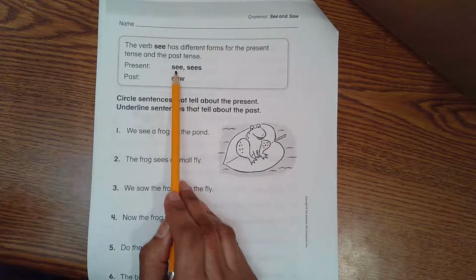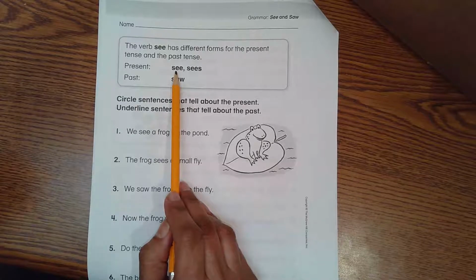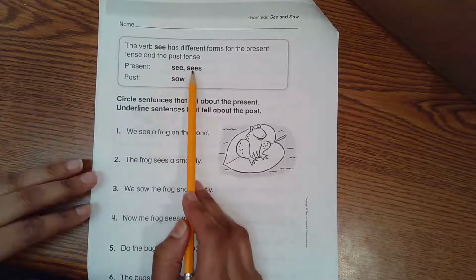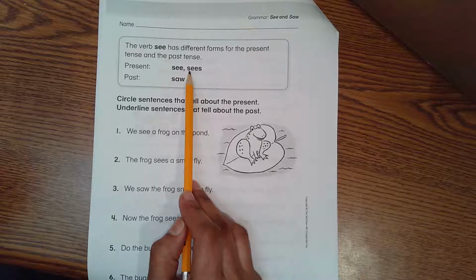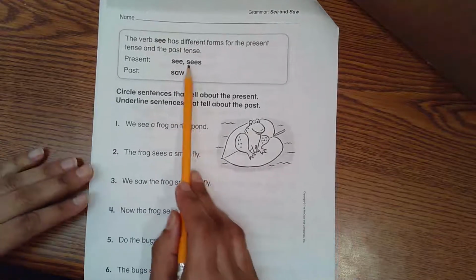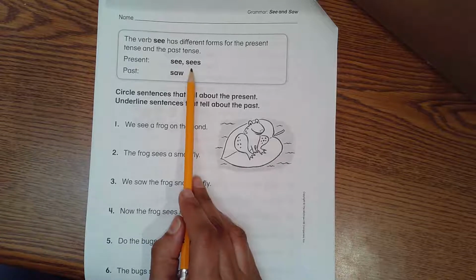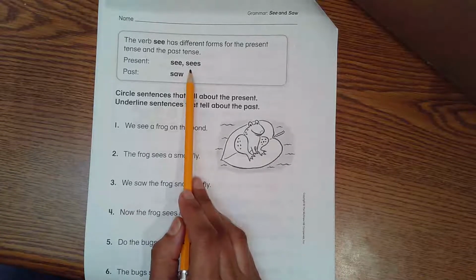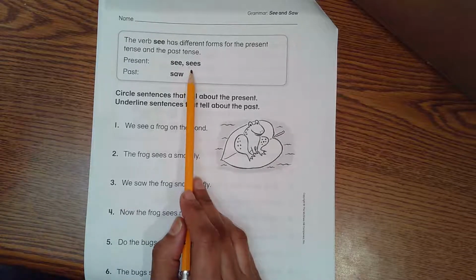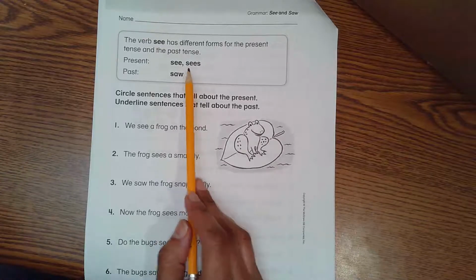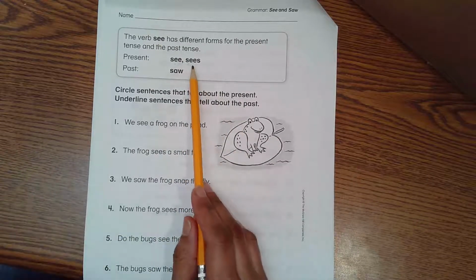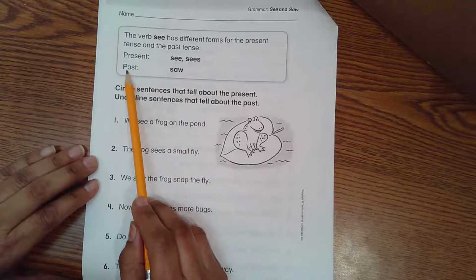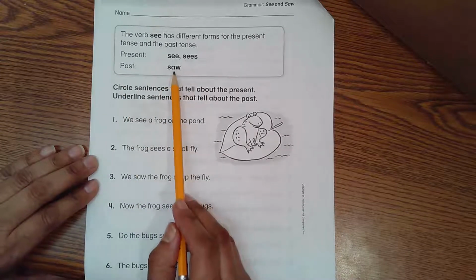See: I see, you see, they see, we see. Sees: he sees, she sees, or if you have the name, like Sarah sees, Mona sees, or Dane sees. Okay, for the past tense, we only have saw.